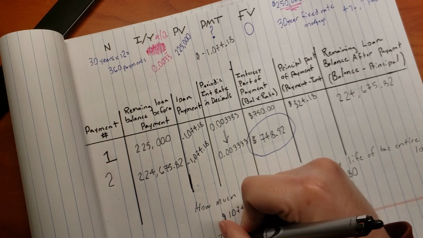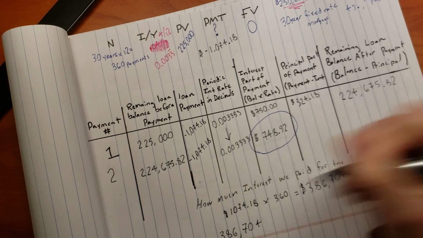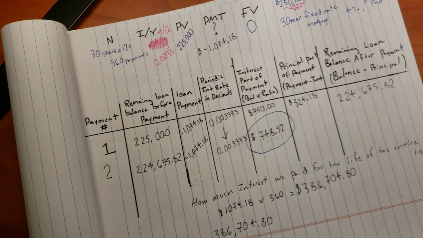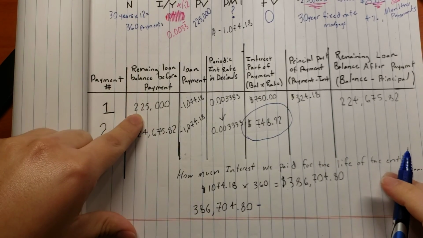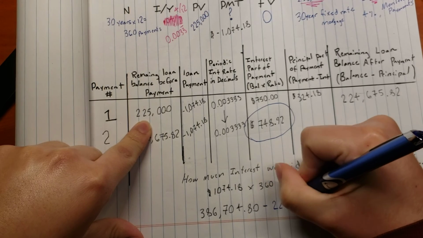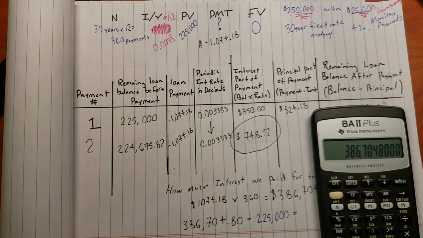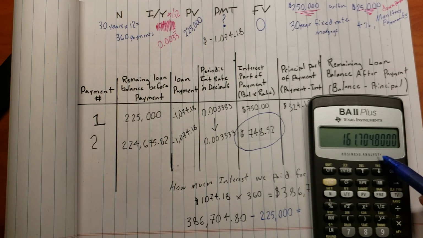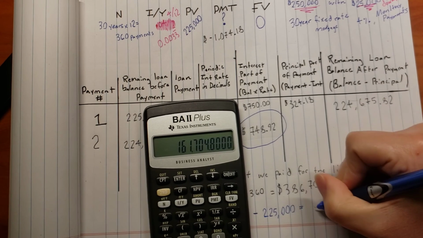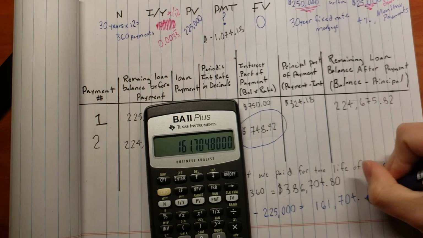Okay, now we take our loan amount, $286,704.80, and we're going to take our beginning balance of $225,000, minus 225,000, and this is how much interest we paid for the entire loan. $161,704.80.